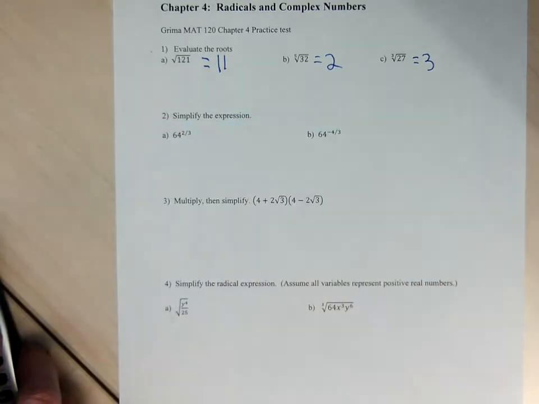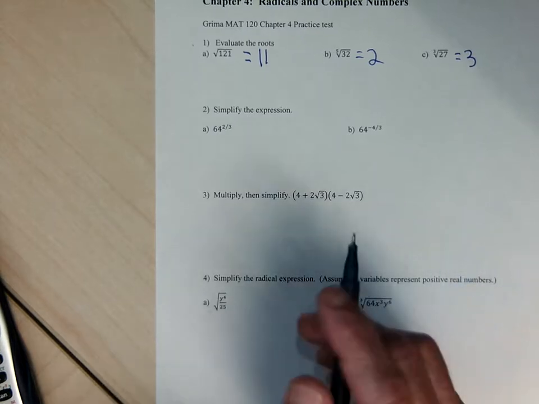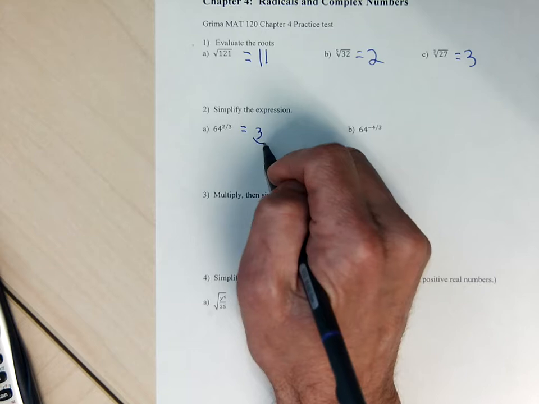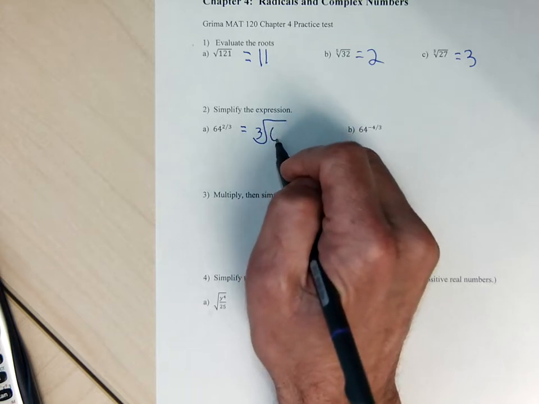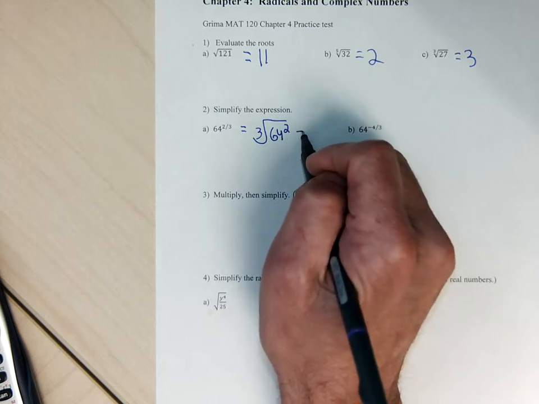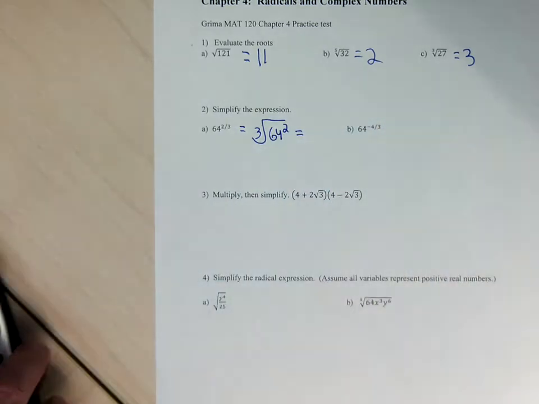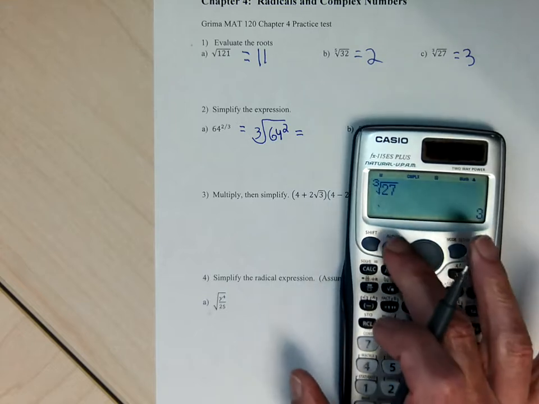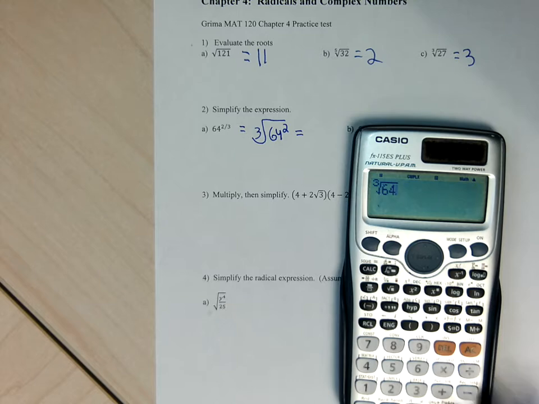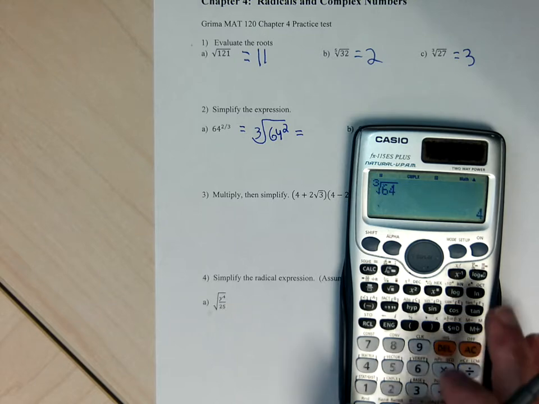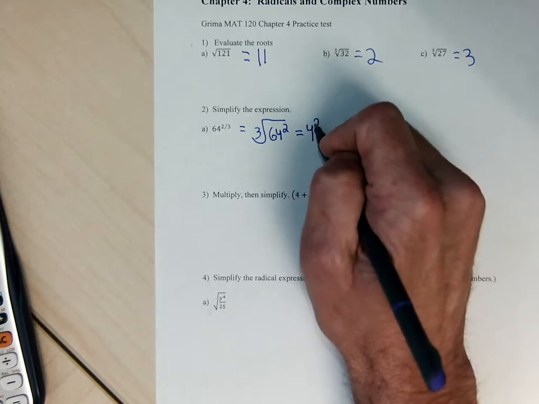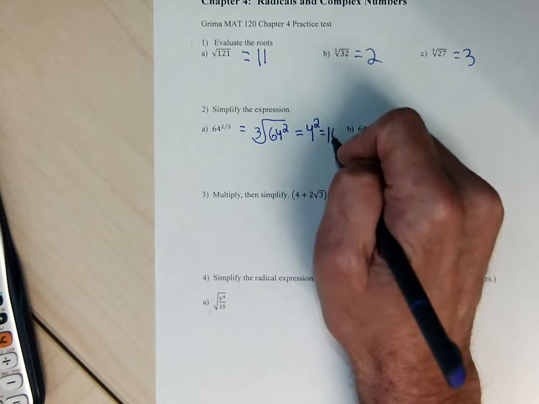Question 2, you need to show some detail. So when I have a fraction exponent, I'm going to change the fraction exponent into a radical. There were 2 ways to reduce this, but the easier way is to do the radical first. So if I don't know the radical part of this, I'm going to do it on my calculator. It's a perfect radical. So the cube root part of this is going to be 4. And then I'm going to square it. The answer to 2a is going to be 16.